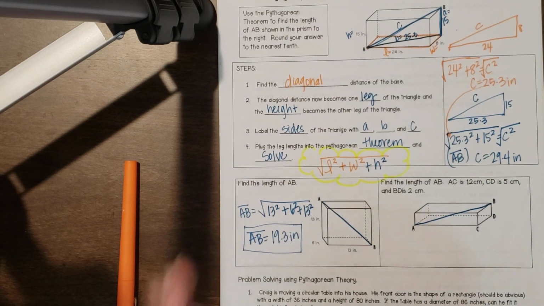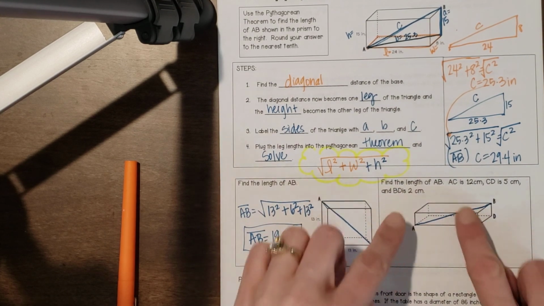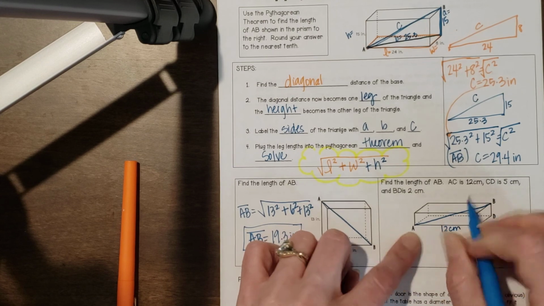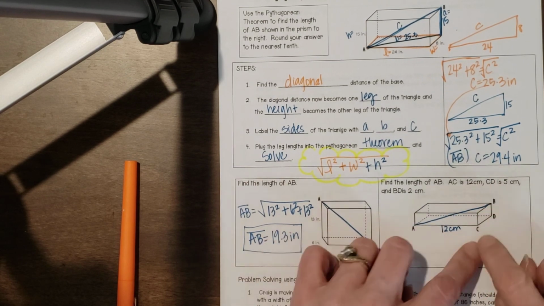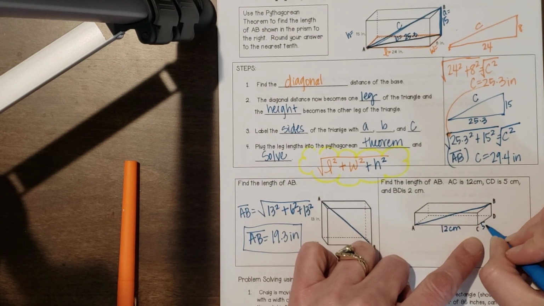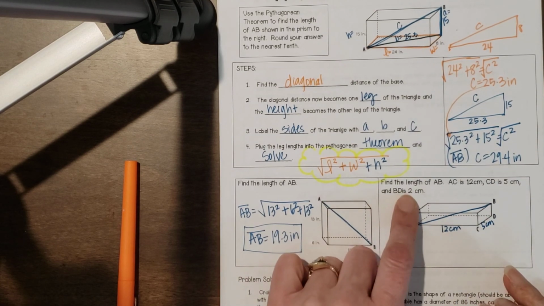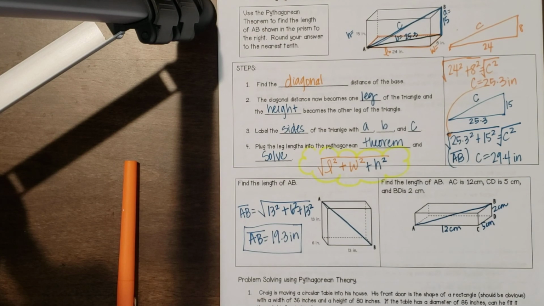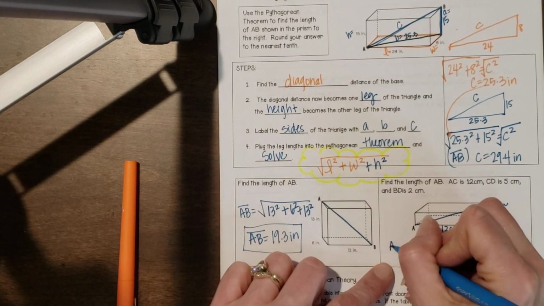Okay. Now this one doesn't have the lengths around the box, but it does have them listed right here. So it says AC is 12 centimeters, CD is 5 centimeters, and BD is 2 centimeters. Okay. So we want to find the length of AB again.